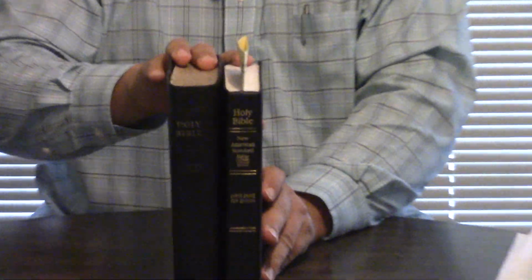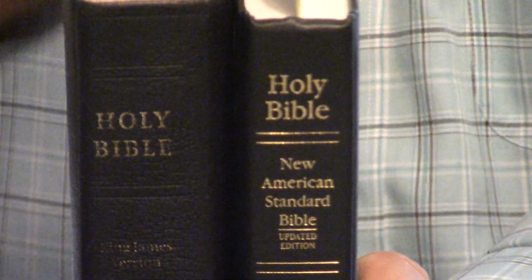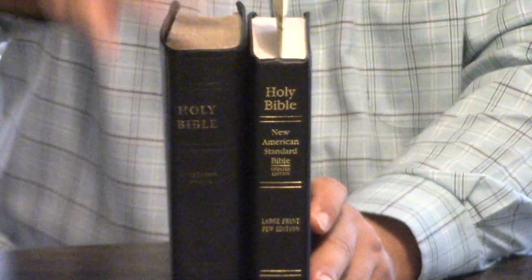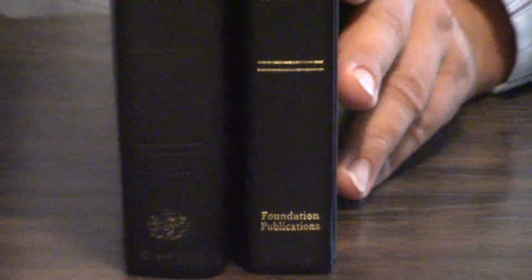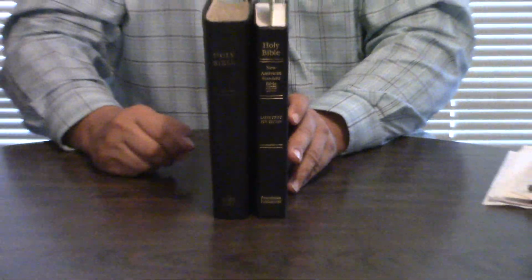Hey, Pastor Steve Waldron. We've done a little review or two on the differences between the King James Version and the NASBU, the New American Standard Bible Update of 1996. That's been updated several times, and most of the updates have been putting received text readings back into the New American Standard. This is our New American Standard giant print.